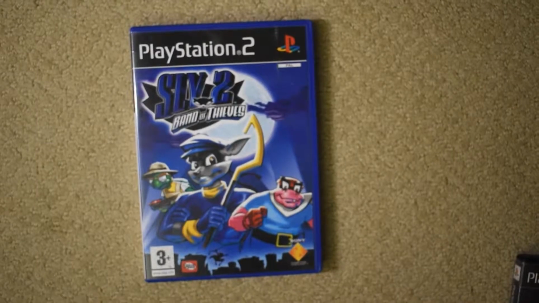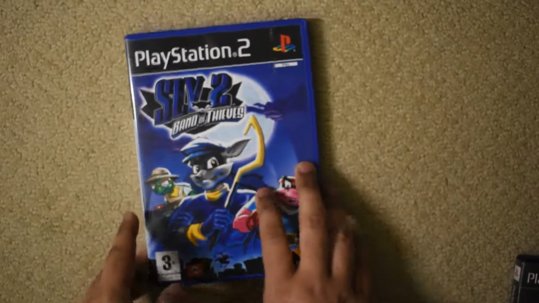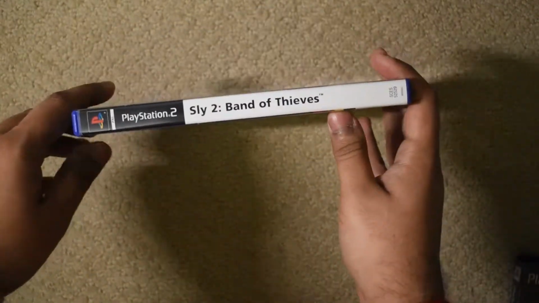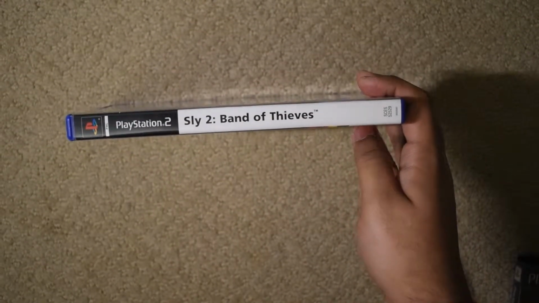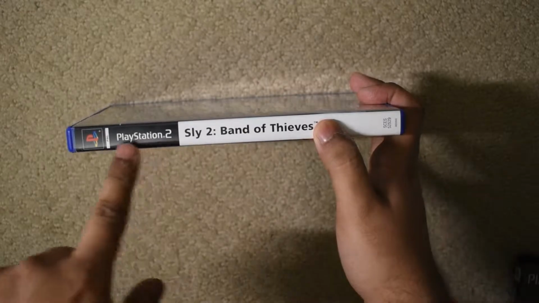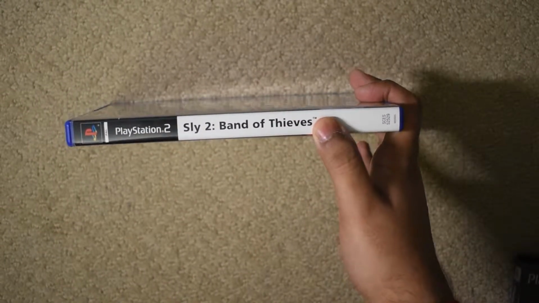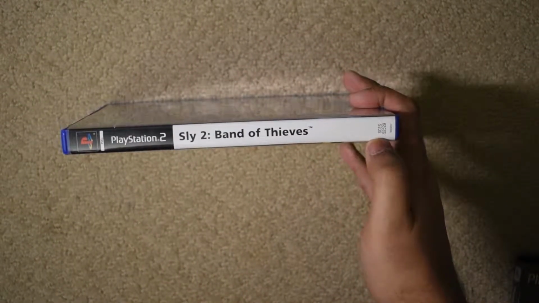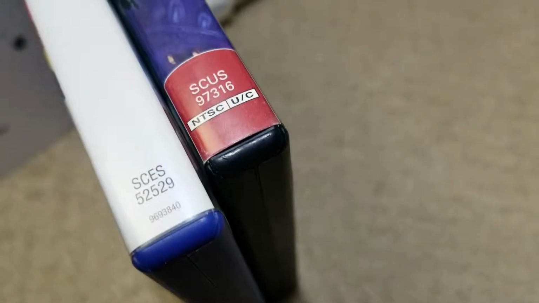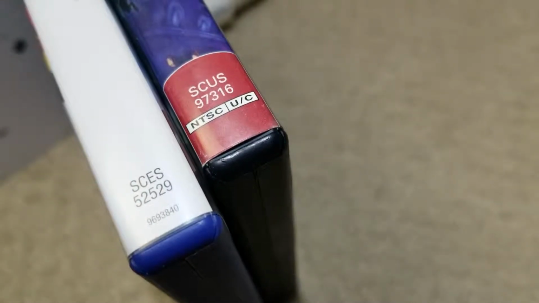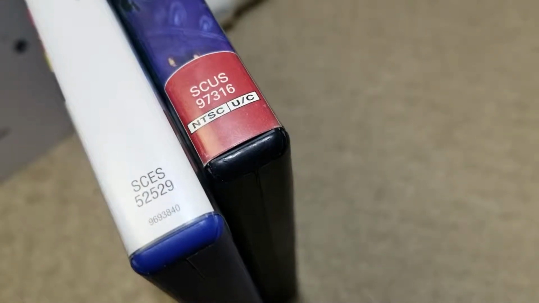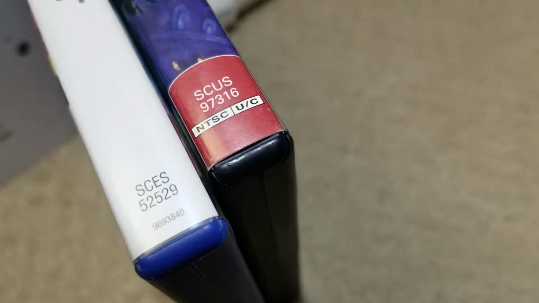Moving to the spine, we see nothing too eventful there. We have the title of the game, the PlayStation 2 logo, a PAL indicator at the top, as well as the identifier for this game, SCES 52529. It obviously differs from its North American counterpart, which has a completely different identifier of SCUS 97316.